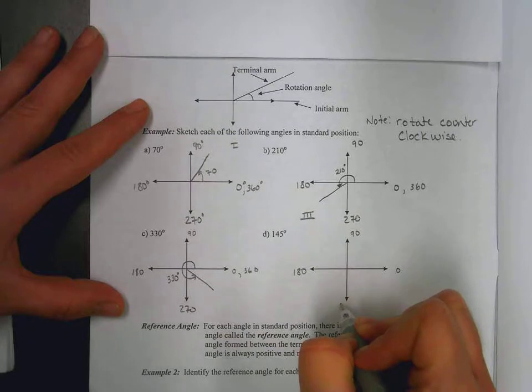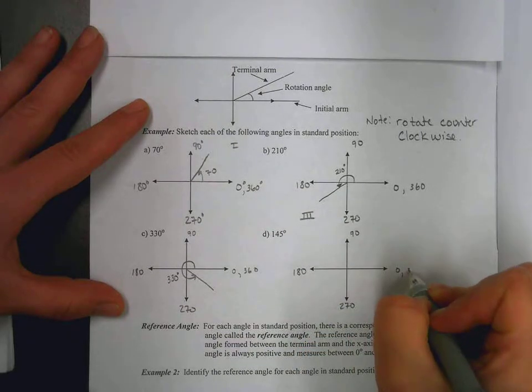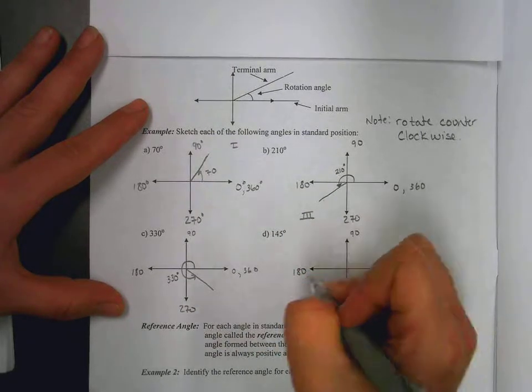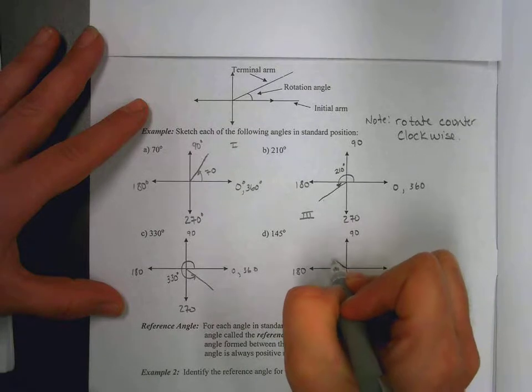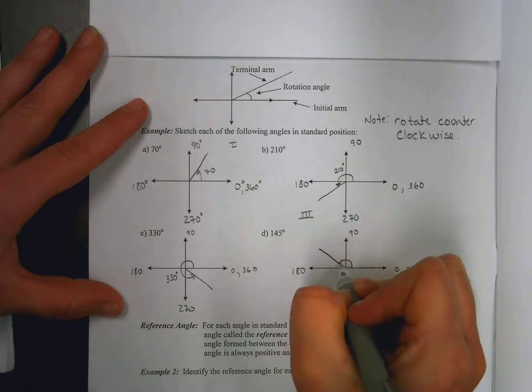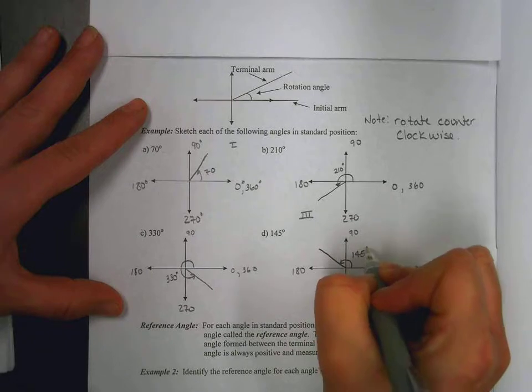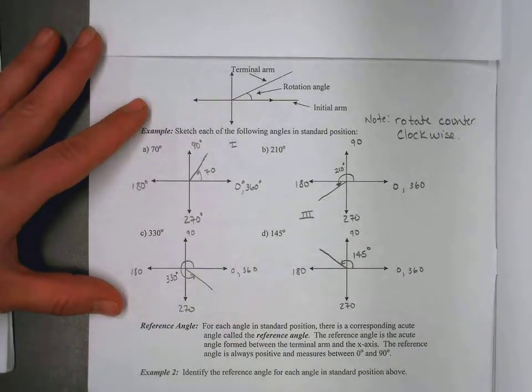would occur between the first and second quadrant, between 90 and 180. So my terminal arm is going to be here. I'm going to rotate 145 degrees. Okay, and these would represent all of my angles in standard position.